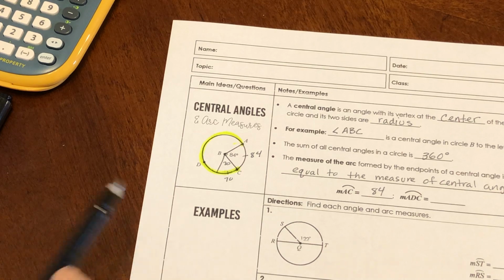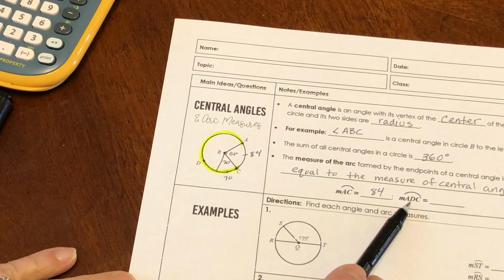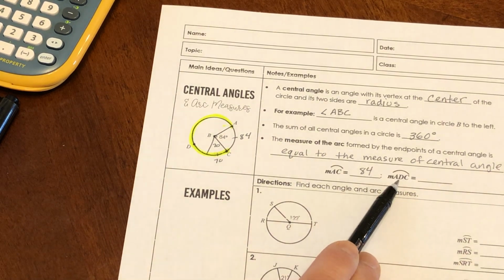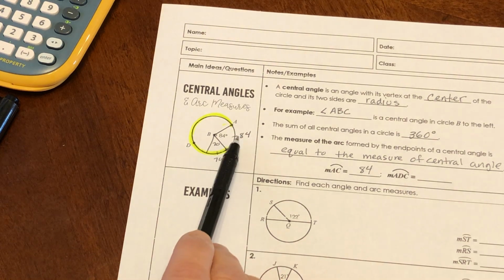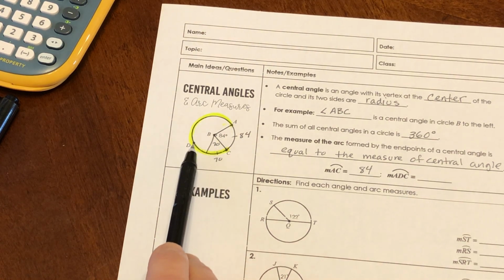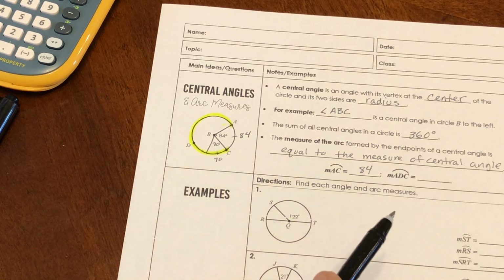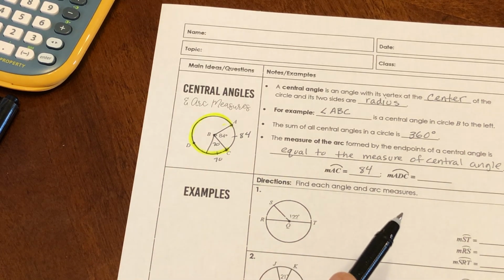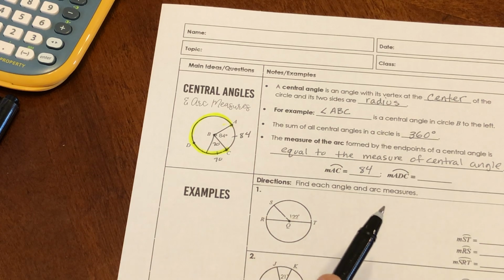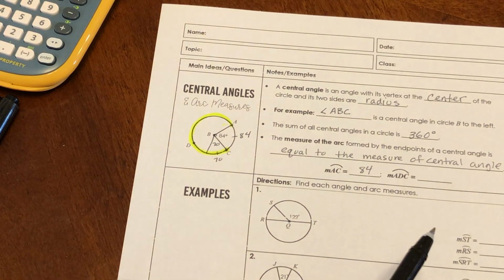I know it's a major arc because they gave me 3 of the points on the part of the circle. Well, how much is ADC? Well, they didn't tell me what ADC was. Is there a way for me to know that?